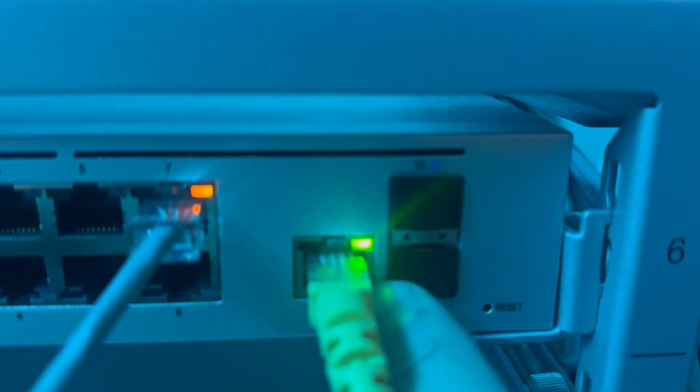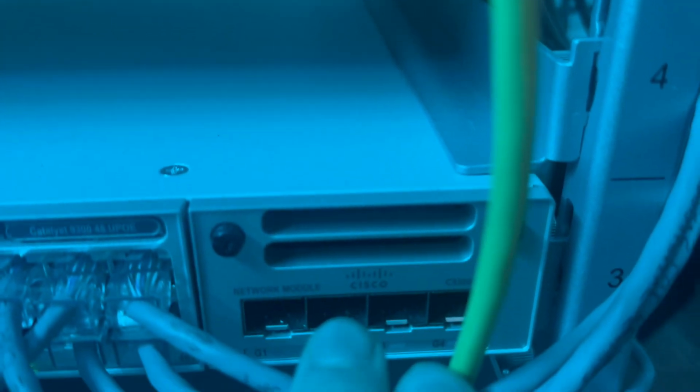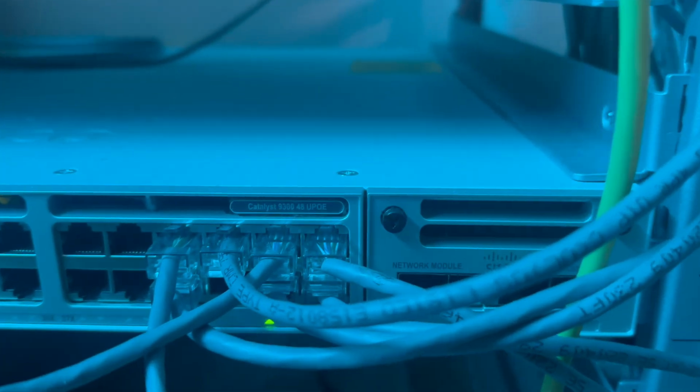Over here on the right, you can see transceivers. This is where we plug in an SFP port, that's to plug in fiber connections. And on the switch, we also have one here, a little network module 4-port SFP port. That's going to come up later on in this section. But yes, this is our Catalyst 9300 switch.